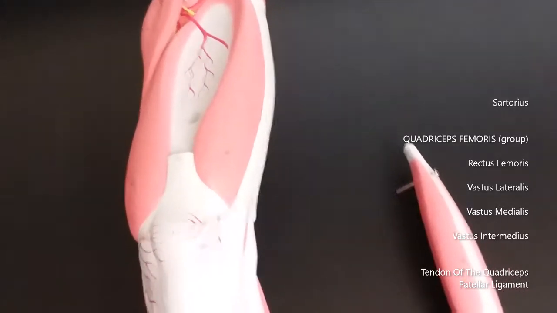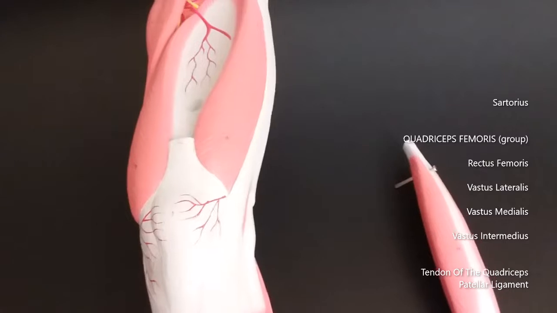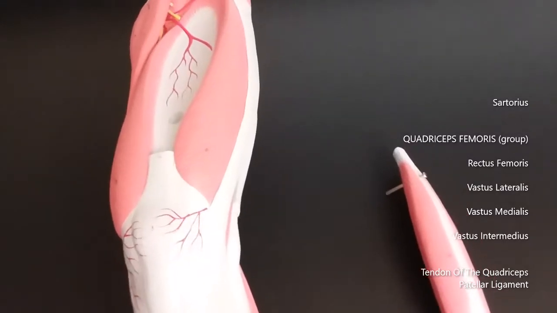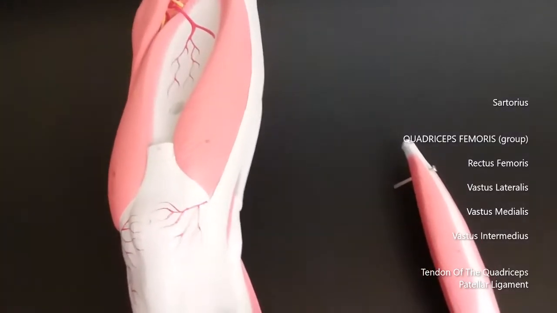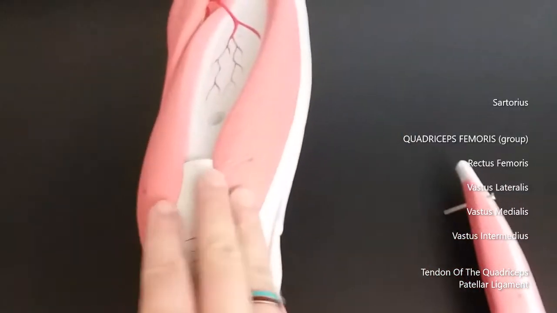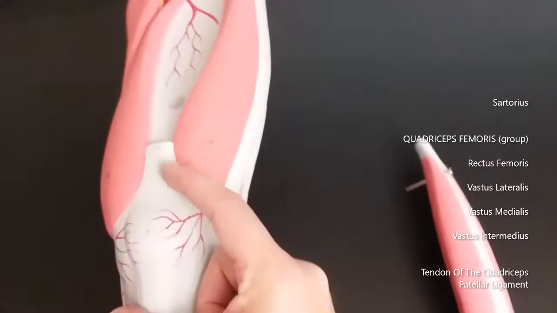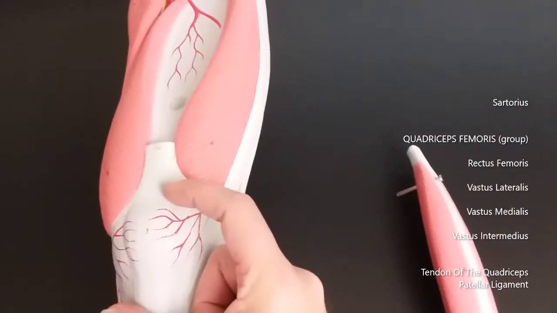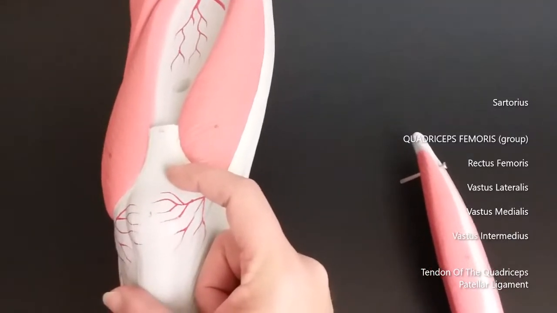Okay, this is a group of muscles, which means that all 4 of these are going to either originate or insert on the same spot. And so in this case, all 4 of the quadriceps muscles are going to converge on this single tendon. This is called the tendon of the quadriceps, pretty straightforward.